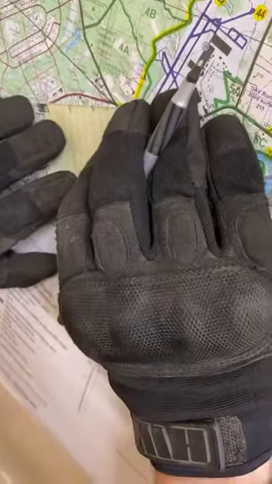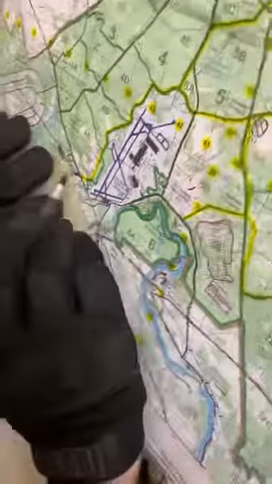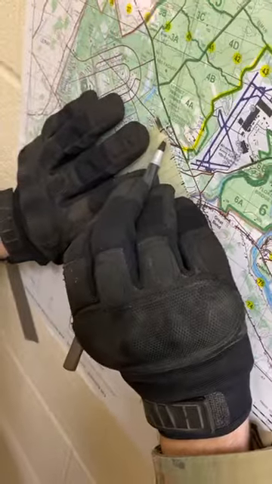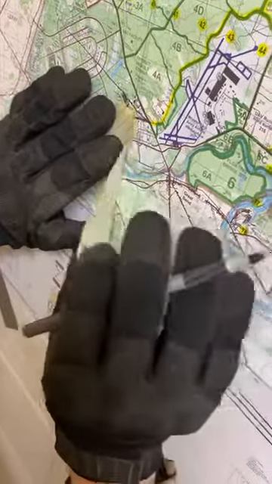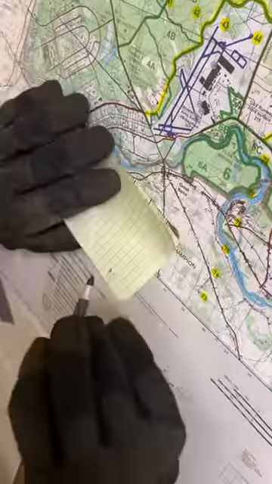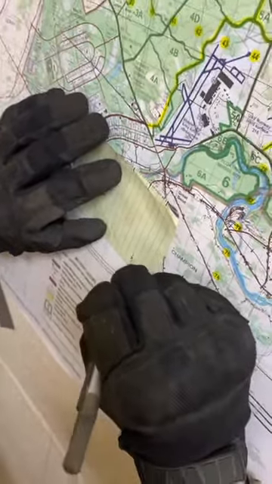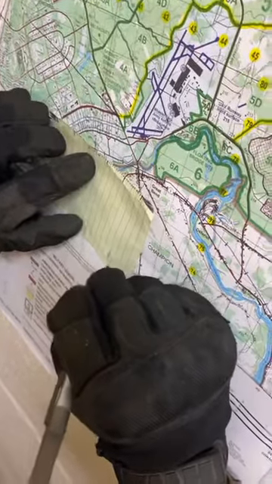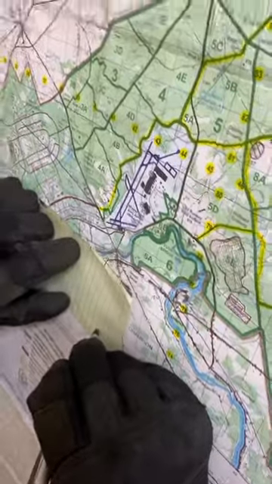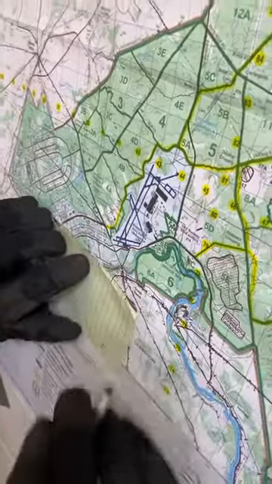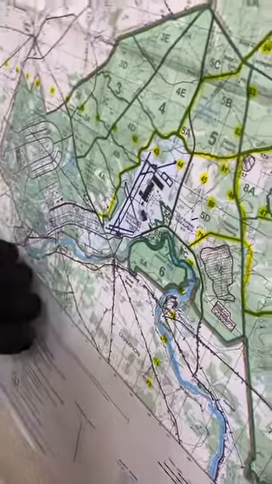So 2.4. And then we are going from here: 1, 2, 3, 4, 5. And we just add it up. So that is 6.1. That equals 6,100 meters on the road.